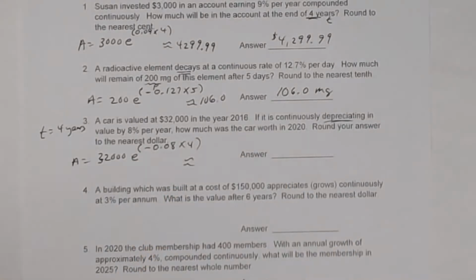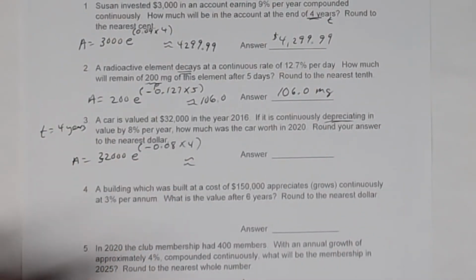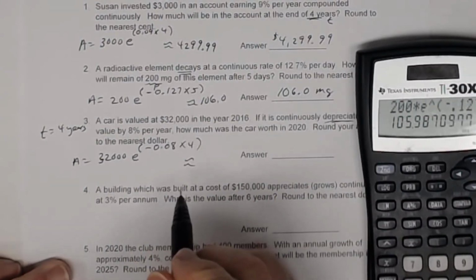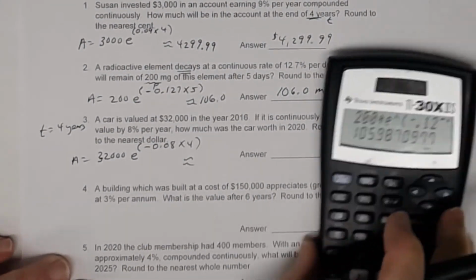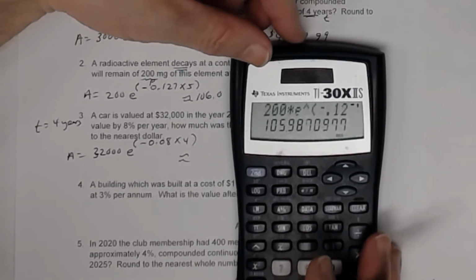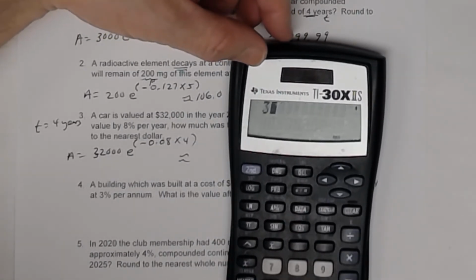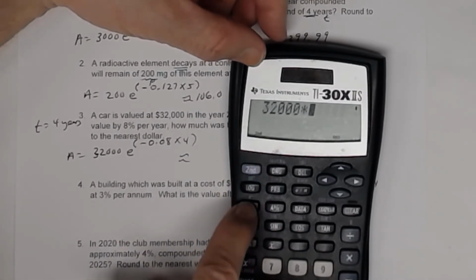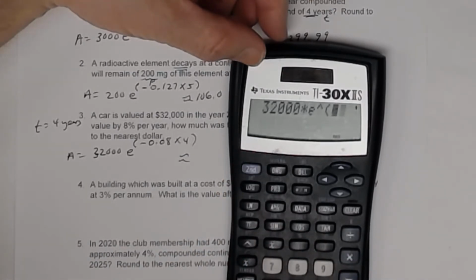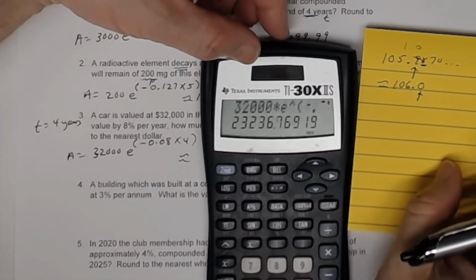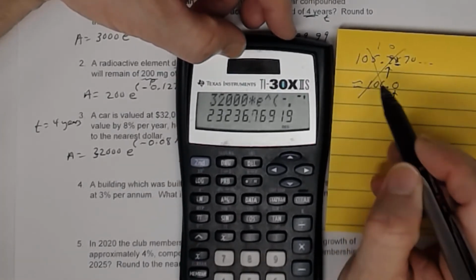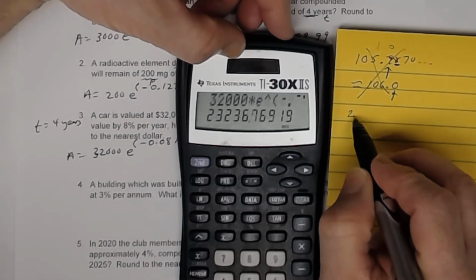And let's go ahead and approximate that. And remember, you want to round to the nearest dollar in this case. So the nearest dollar means the nearest whole number. All right, so when I put this in a calculator, I'm going to get 32,000 times e, and I'm going to get negative 0.08 times 4, close the parentheses, and press equal. All right, so in that case, I'm going to get this now.